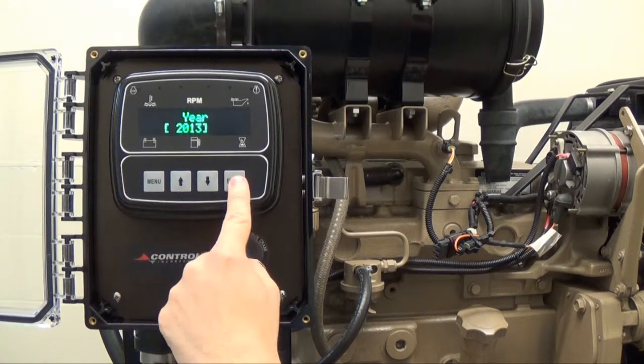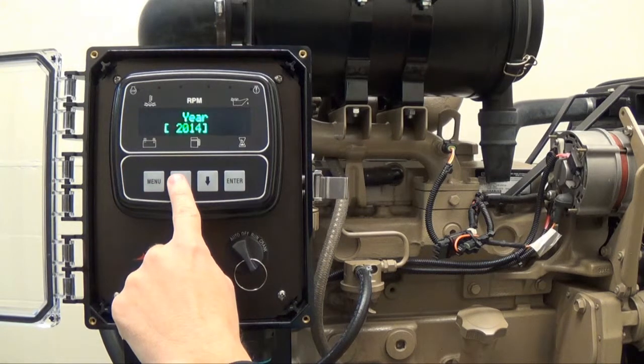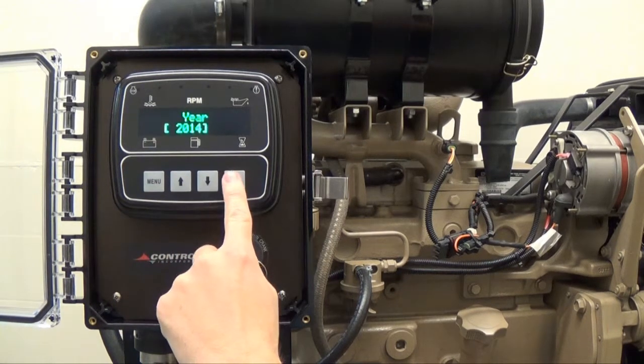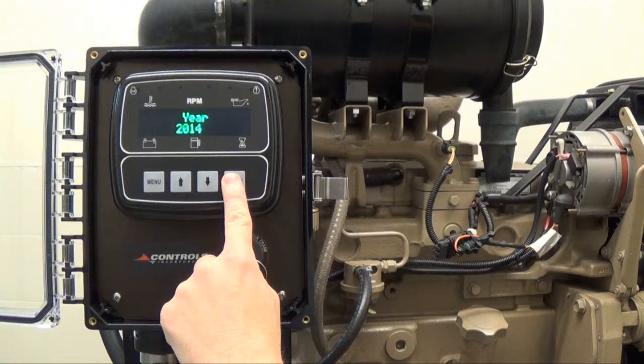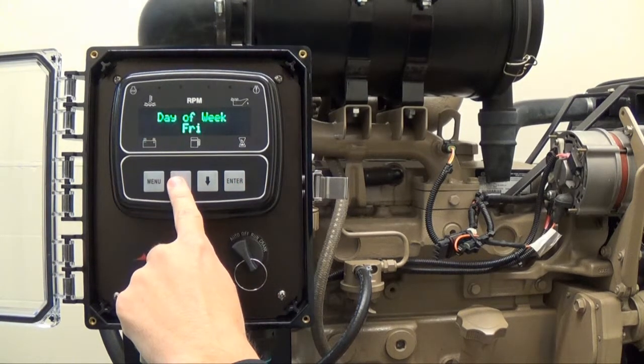In order to change the current year, press Enter and brackets will appear around the year setting. Press the up arrow button or the down arrow button to adjust the year. Once you have reached the correct year, press Enter and the brackets will disappear. In this case, the operator changes the current year to 2014. Press the up arrow button to view the day of the week. In this case, the current day of the week is Friday, so the operator leaves the clock set to Friday.